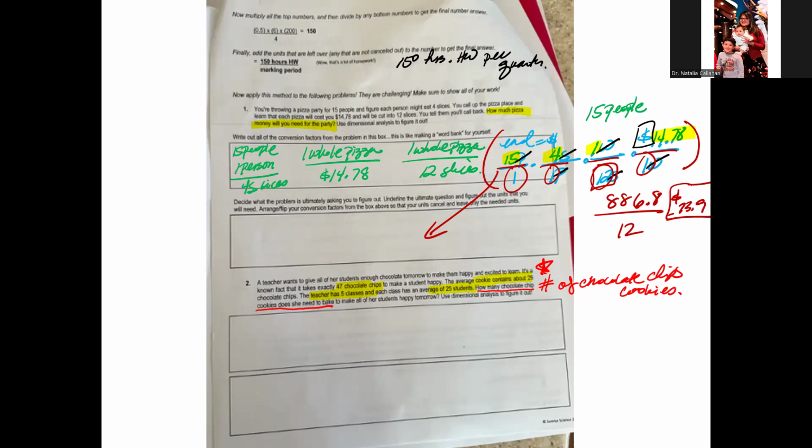Now the first box, I'm going to do the conversions. What's the first number they give you? The first number they gave me is 47 chocolate chips. What does that mean? Chocolate chip to make a student happy. 1 chocolate chip equals 1 student happy, right? So we're going to put this in a fraction: 47 cc, chocolate chip, over 1 s, for student. Do you see how we did that fraction? Yeah. Okay, that's the first one.